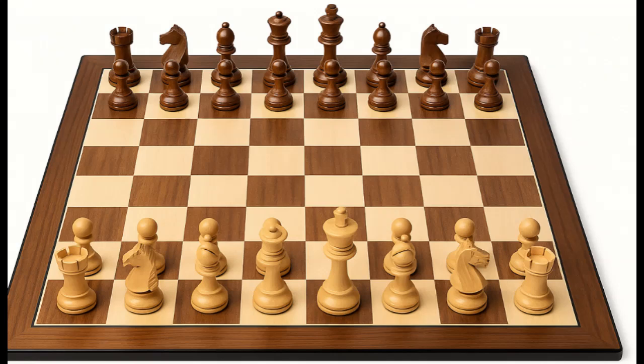And as you can see, everything is in its default position. I was just moving left and right. You can also move up and down. F2 white pawn. F3. F4. F5. F6. F7 black pawn. F8 black bishop. And so F7 black pawn.